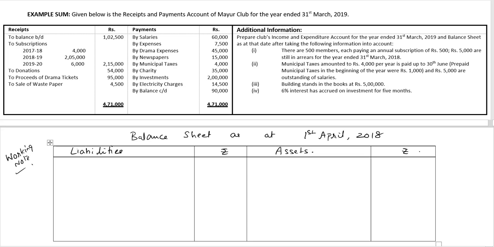Outstanding subscription is an asset. I will show it in the asset side of the opening balance sheet. Outstanding subscription. ₹4,000 which was received in the current year pertaining to the previous year, and plus 5,000 rupees which is still outstanding pertaining to the previous year at the end of the current year. Total amount outstanding 9,000 rupees.